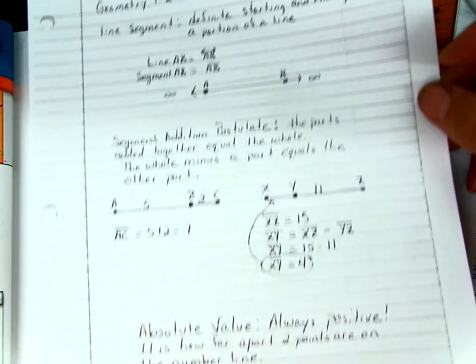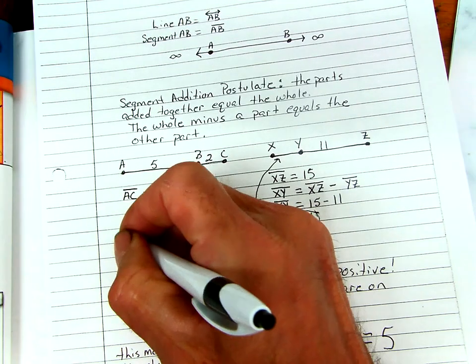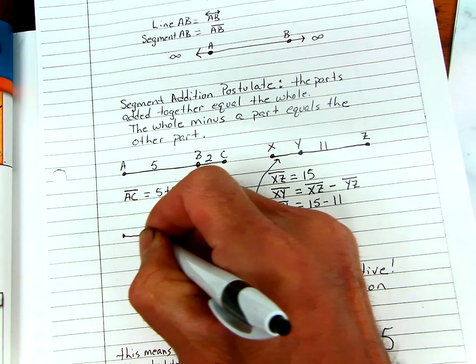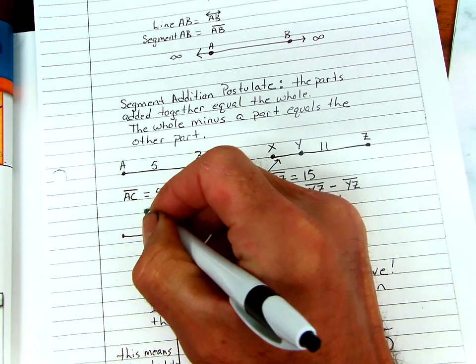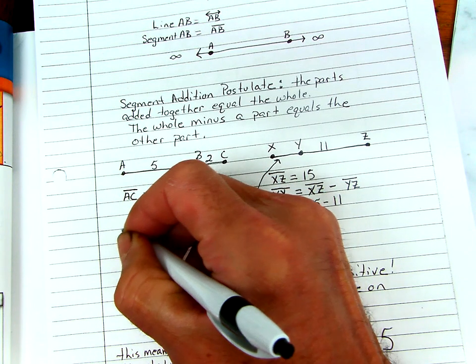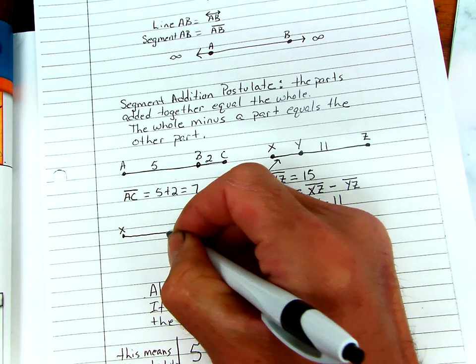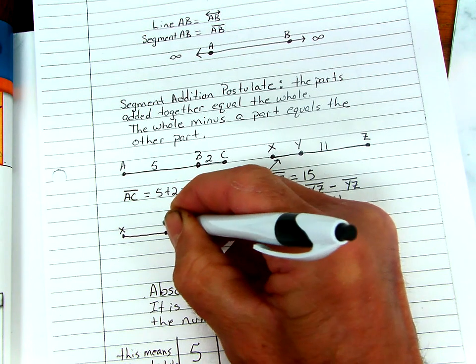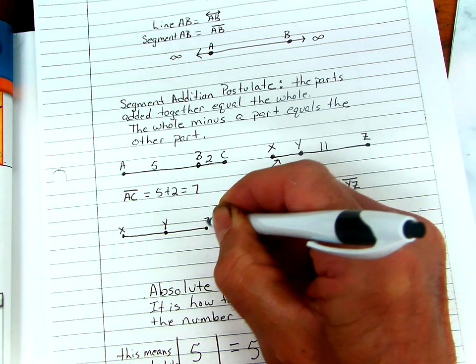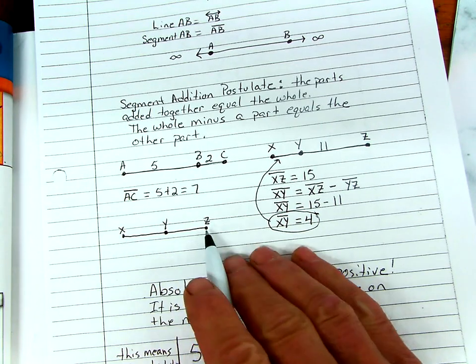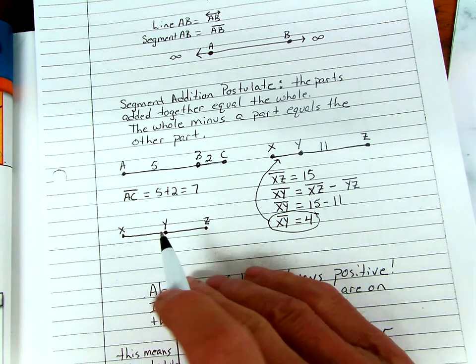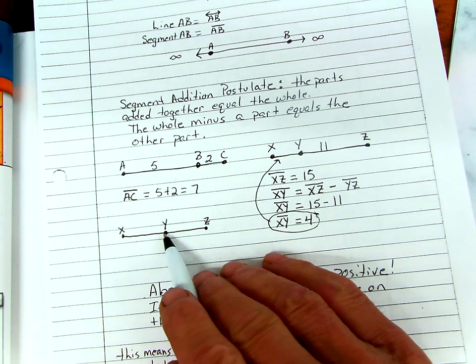Now, one thing that I didn't write down in my notes that this section covers is congruent. Congruent is geometry's way of saying equal. Let's do X, Y, and Z. Here's a line segment, segment XZ. We also have segment XY and segment YZ.